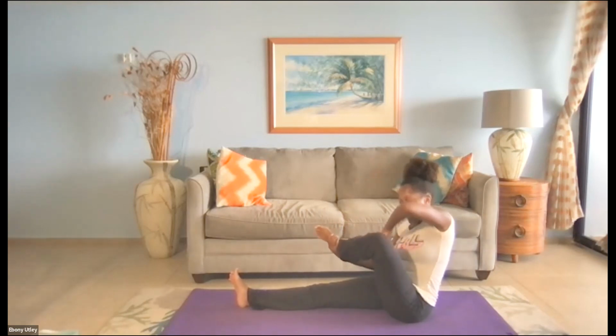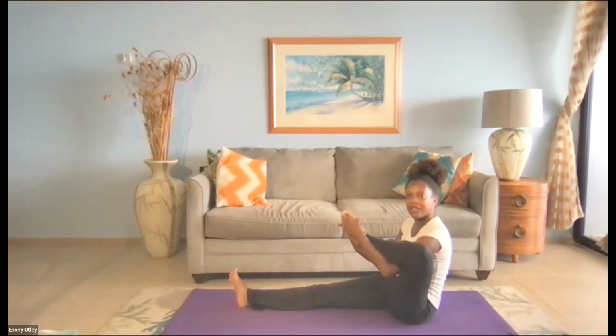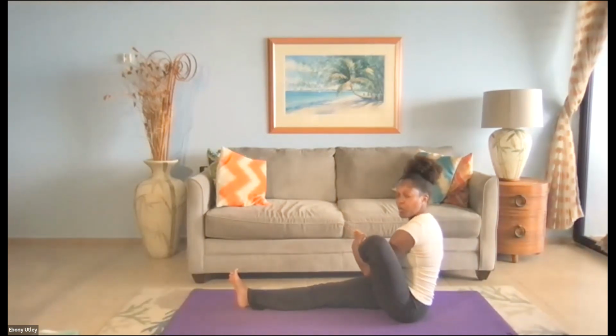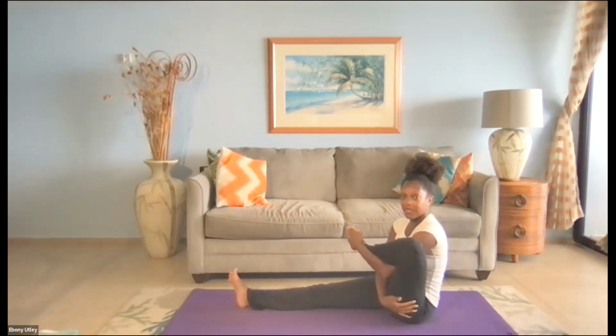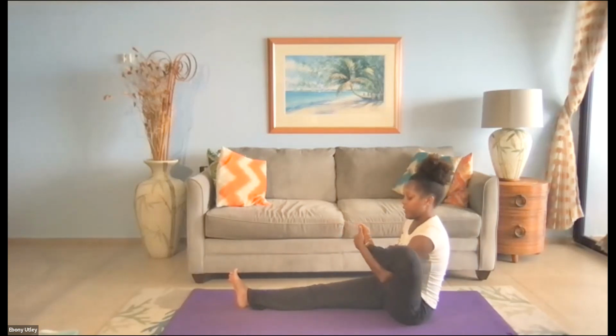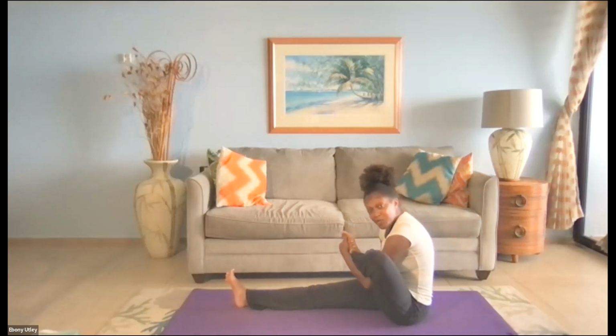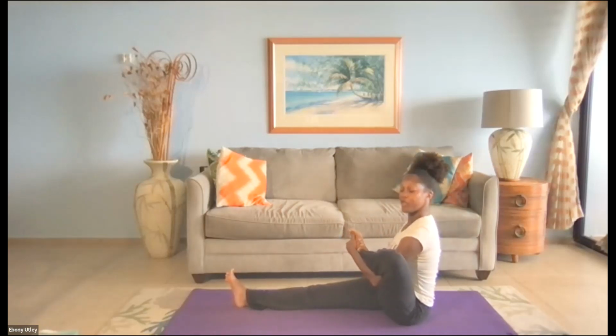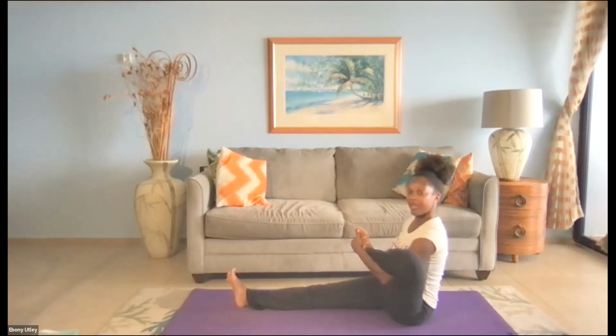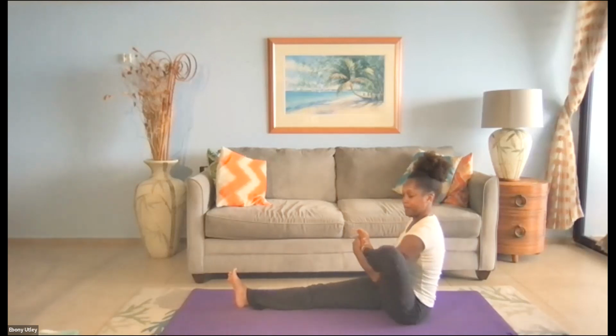Or you can take your hand underneath your leg, and maybe that brings it a little bit closer and you can rock here. The goal is to open up this hip, this left hip. So whether you're holding your leg on the outside or the inside, it doesn't matter. But again, you don't want to be hunched over, so keep your spine as straight as you can, loosen your shoulders as you rock your baby.